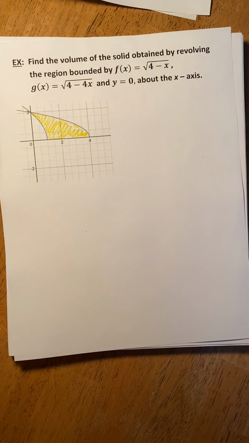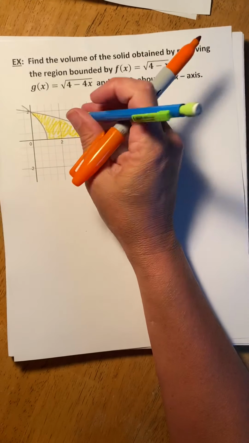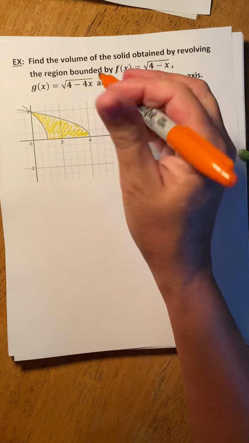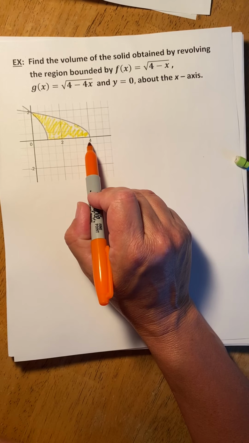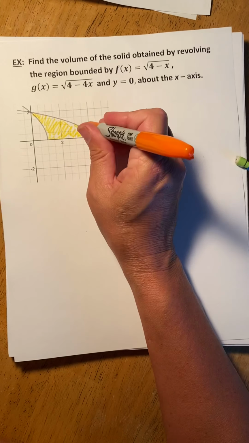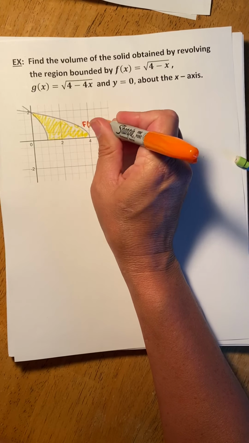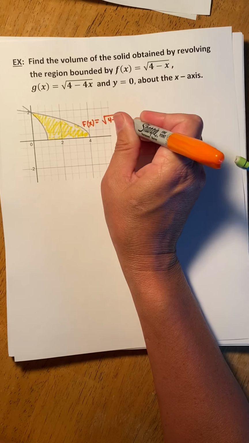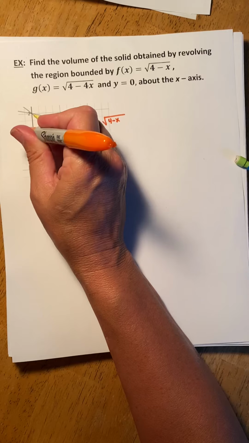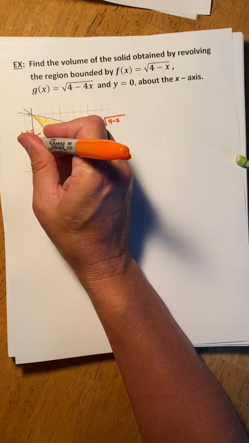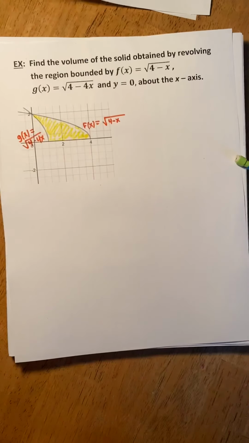If I go top to bottom here, let's identify what curve this is. When I stick in 4 for x, which one produces an output of 0? It must be this guy. So this one is f of x equals the square root of 4 minus x. And when I stick in 1 for x, I get 0. So the left one must be the square root of 4 minus 4x, right there. All right, so I know my right curve and my left curve.